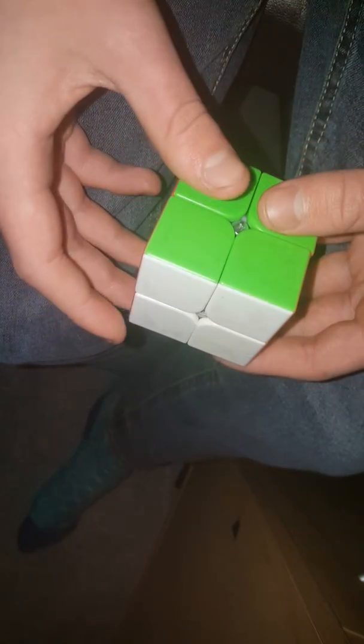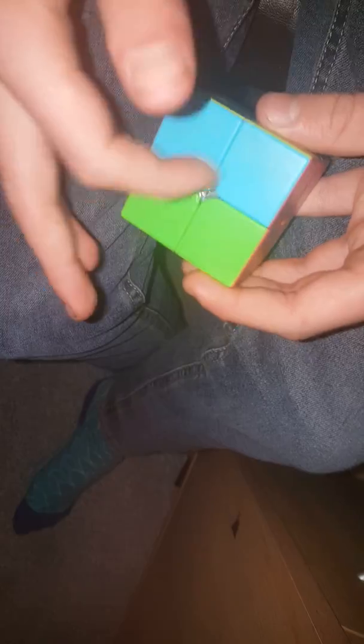So I'm going to set up a case right now. So this is an H case. Now the CLL case for this is very easy, goes like that, but of course that would solve it. And this is going to be my example.